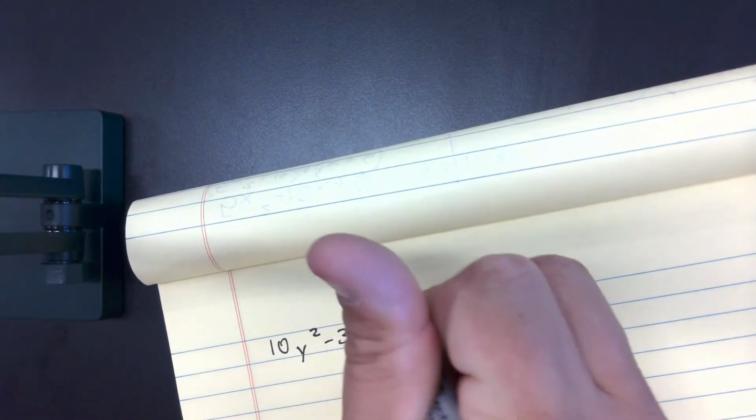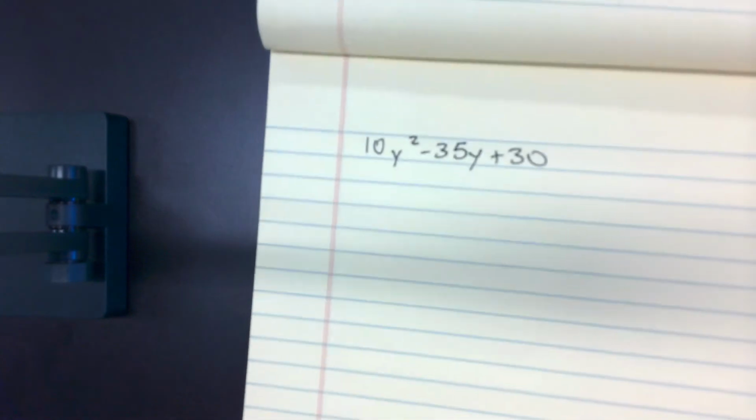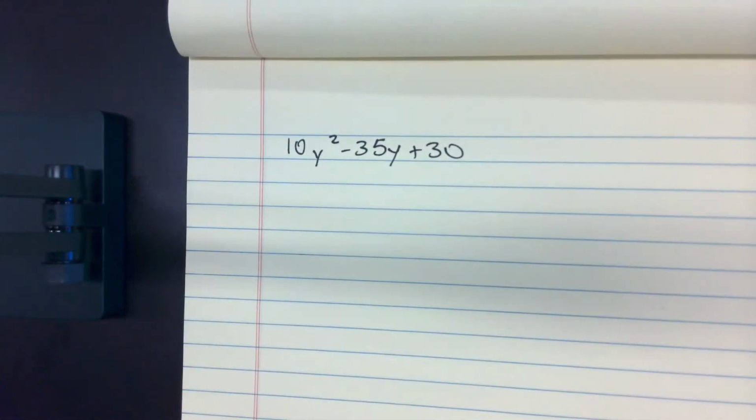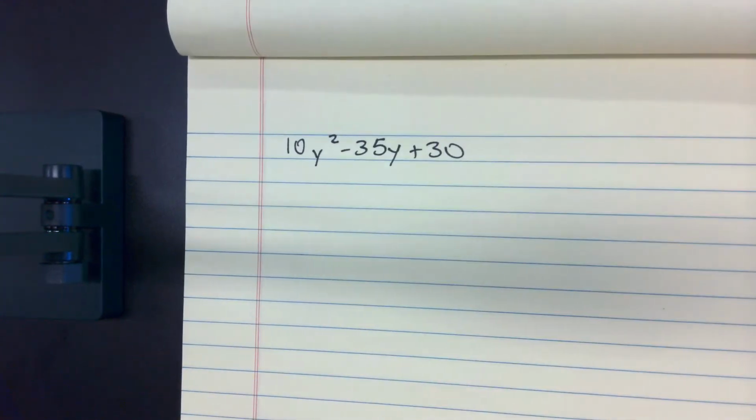10y squared minus 35y plus 30. Wait, so you want us to write it down? I want you to write this one, yes. I'm going to do them next, these two. I just wrote them down directly off your homework, and I'm going to show you how to do them.